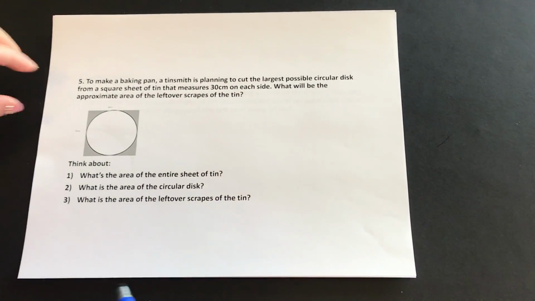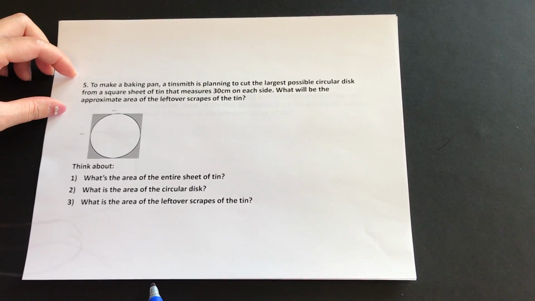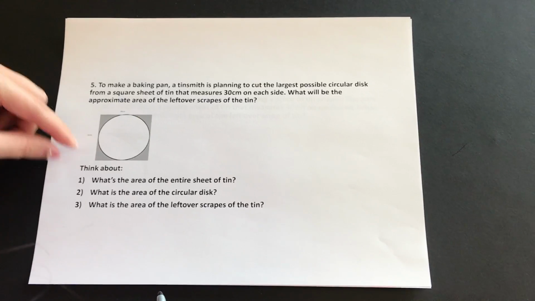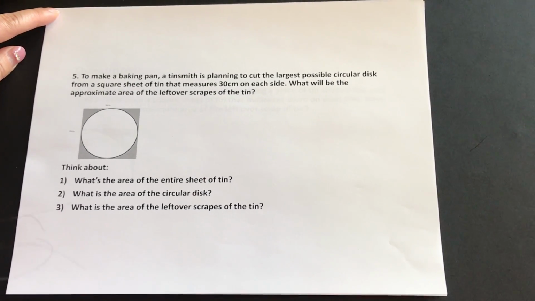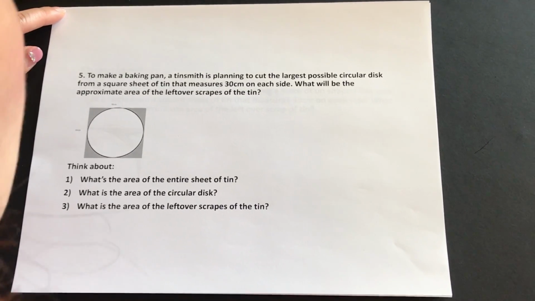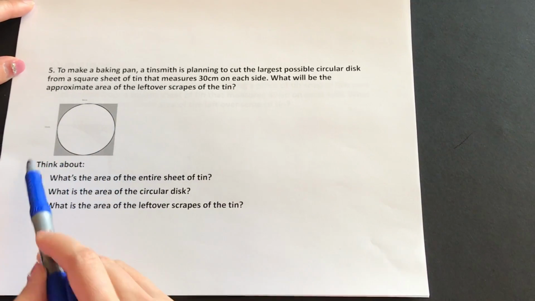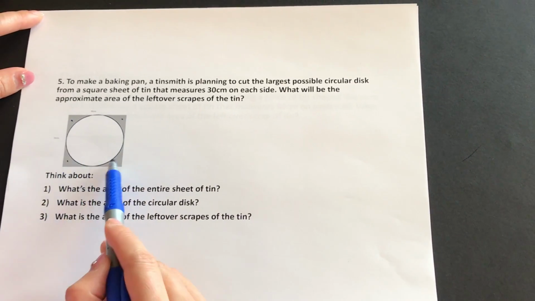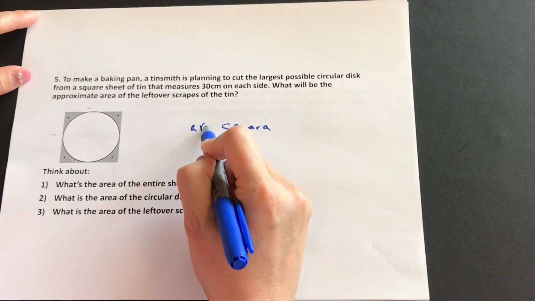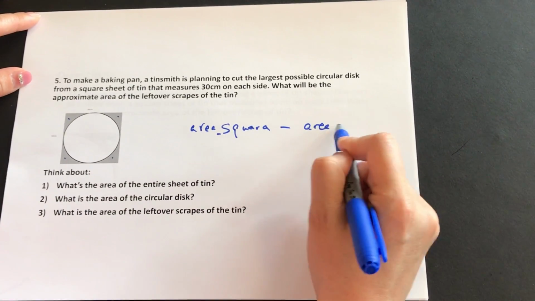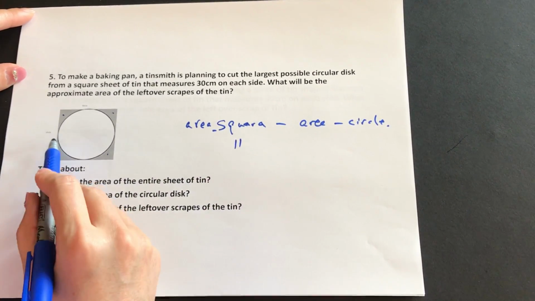Number 5. To make a baking pan, a tinsmith is planning to cut the largest possible circular disc from a square sheet of tin that measures 30 centimeters on each side. What will be the approximate area of the leftover scraps of the tin? Okay, so we cut the circular shape out of this square. The leftover is very hard to measure, but we can use the area of the square minus the area of the circle. So the area of the square is very easy to calculate.